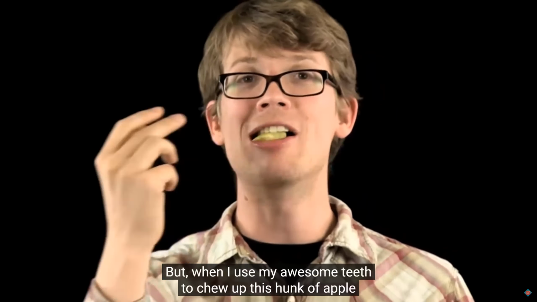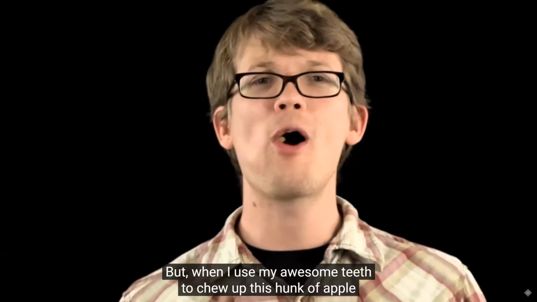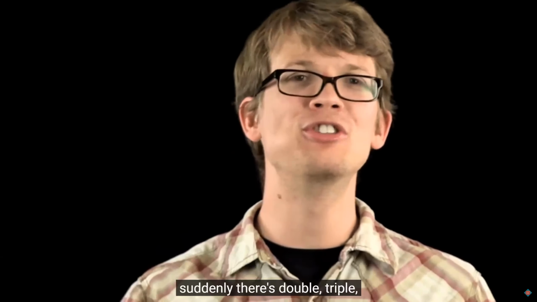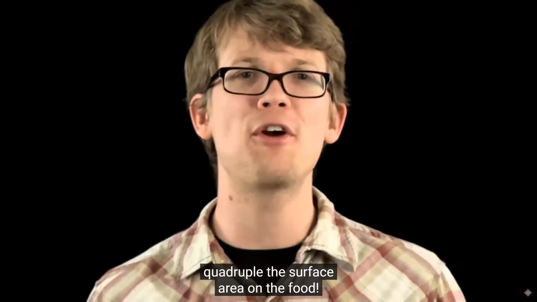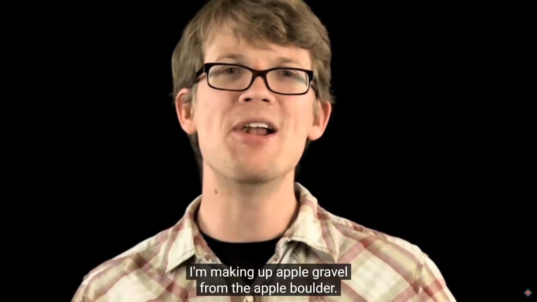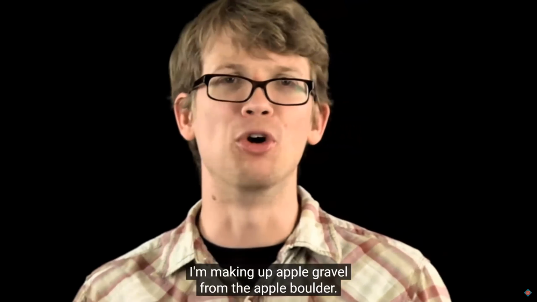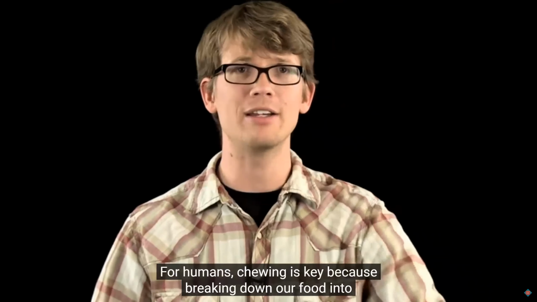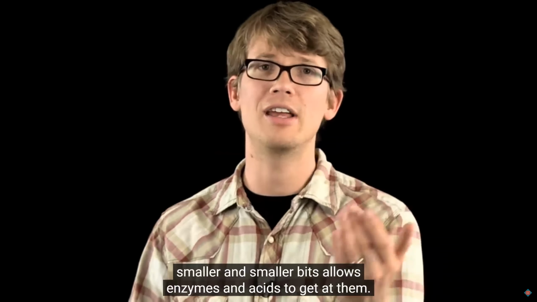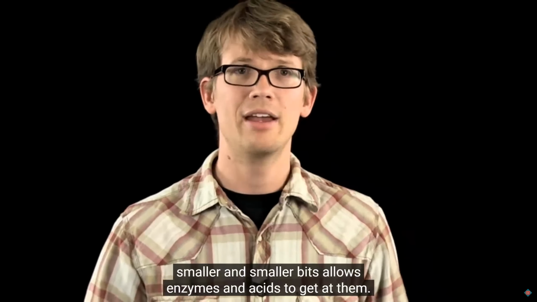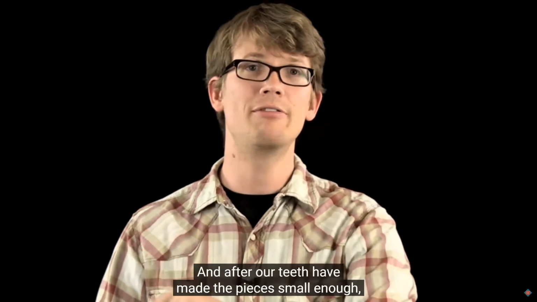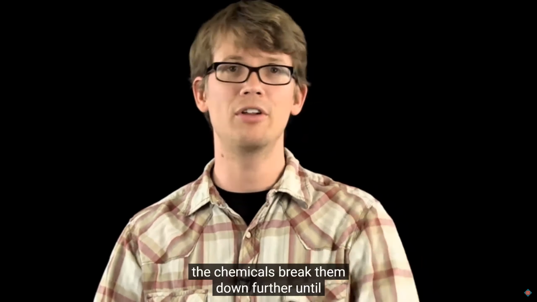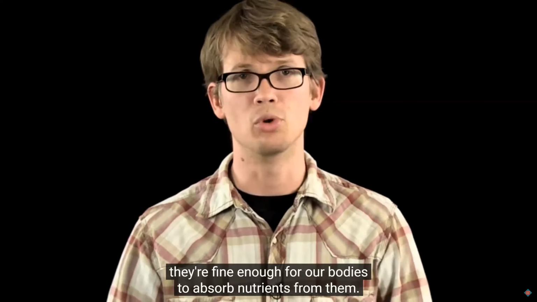But when I use my awesome teeth to chew up this hunk of apple, suddenly there's double, triple, quadruple the surface area on the food. I'm making up apple gravel from the apple boulder. Maybe even apple sand. For humans, chewing is key because breaking down our food into smaller and smaller bits allows enzymes and acids to get at them. And after our teeth have made the pieces small enough, the chemicals break them down further until they're fine enough for our bodies to absorb nutrients from them.